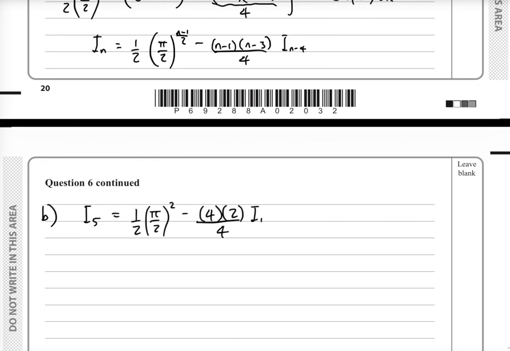Now we can't do this with I_1 because that will give us I minus 3, so I need to convert this into the integral, but if it's x to the n and n is a 1, then that's x cos x squared, which we've already integrated as part of our process. So we know we can do that.